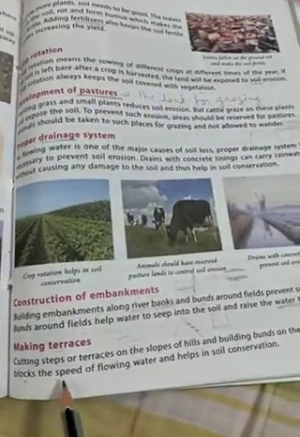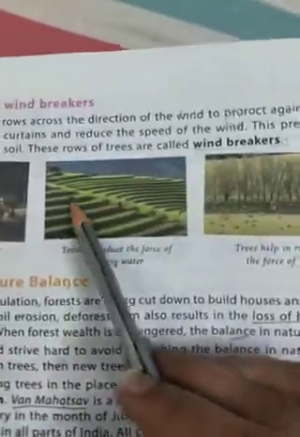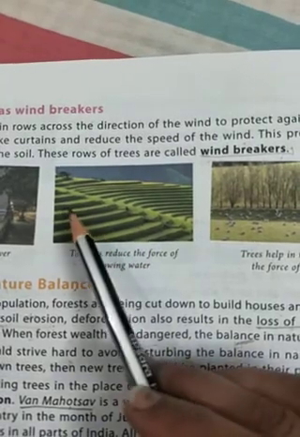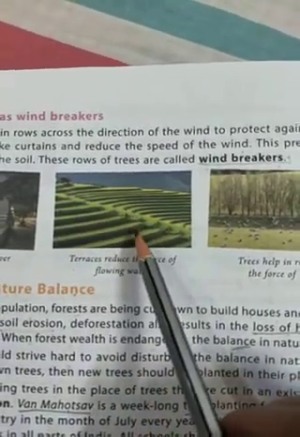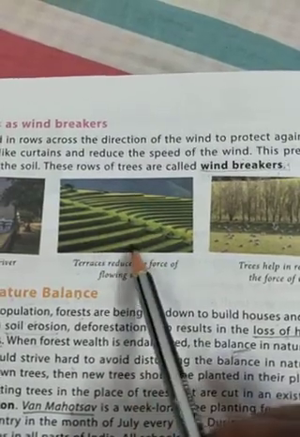Making terraces. Now, cutting steps or terraces on the slopes of the hills and building bunds on the outer edges prevents or blocks the speed of the flowing water and helps in soil conservation. Now, see how. Turn the page and see here. In this picture you can see that this is looking like a step. Usually in hilly areas you will observe this type of scene, right?